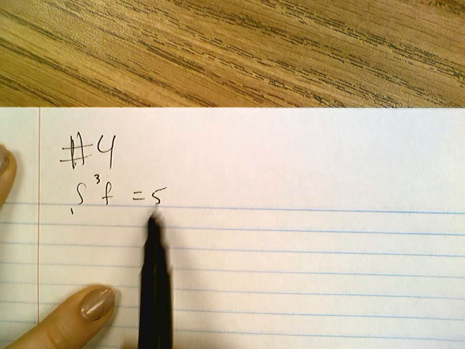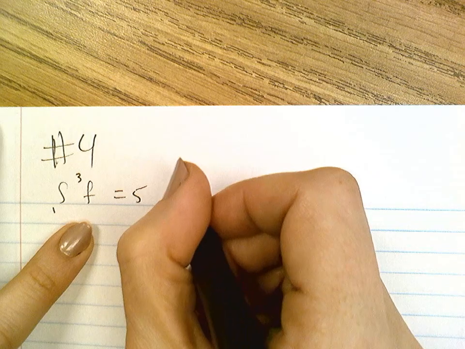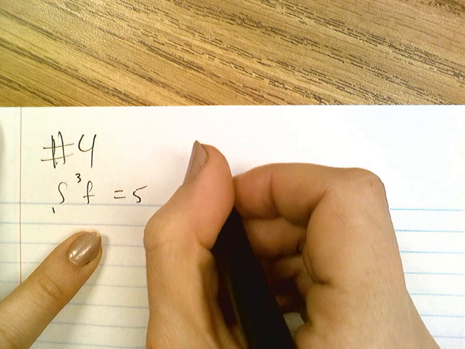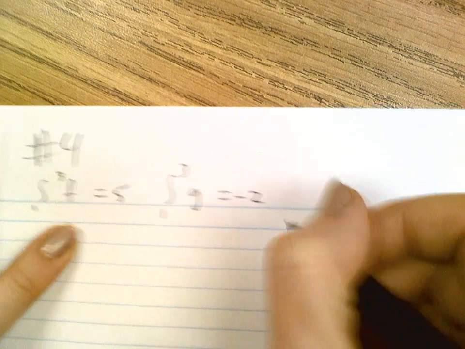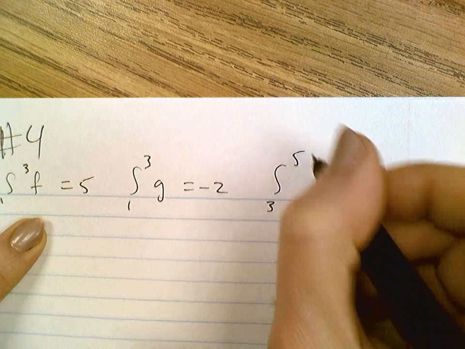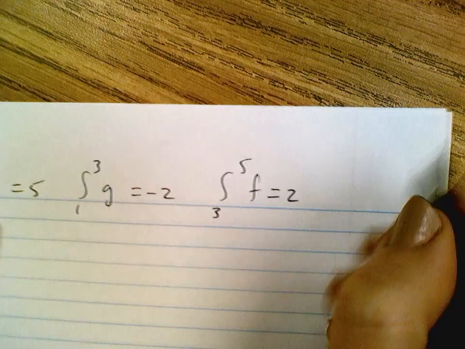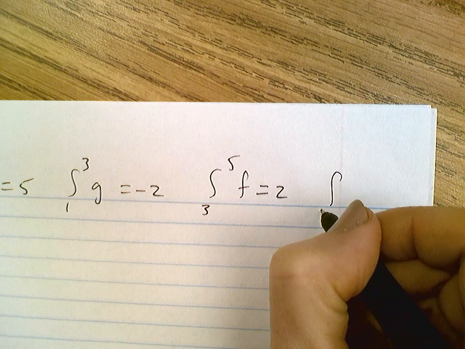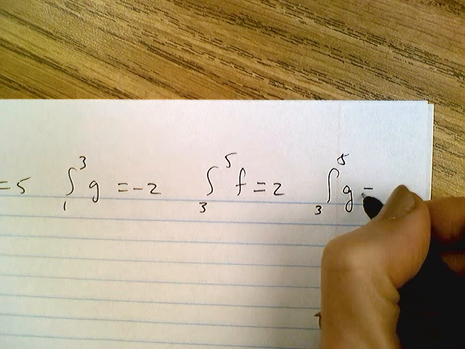This is not proper notation, all right? I'm just writing it down fast. And the integral from 1 to 3 of g is -2. I'm just copying what they're giving me over. The integral of f from 3 to 5 is 2, and of g from 3 to 5 is 1. Okay.